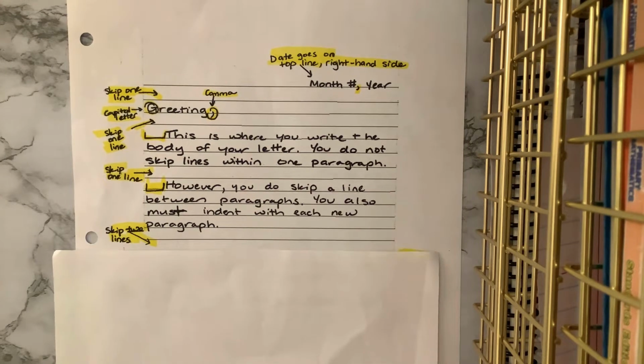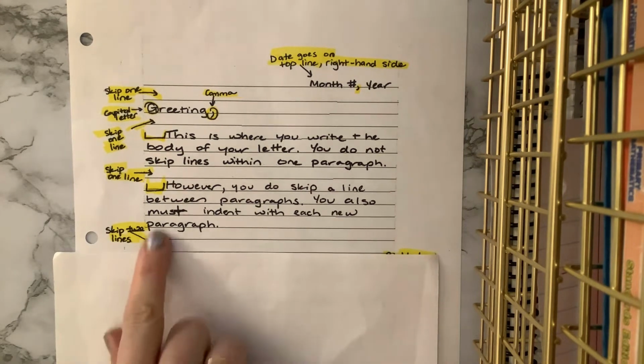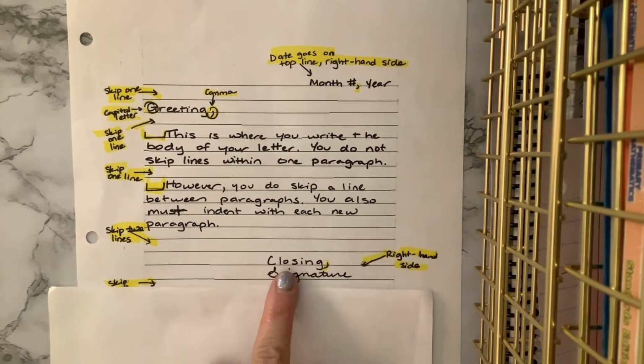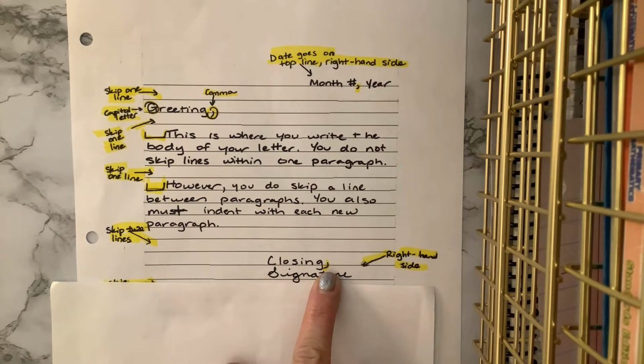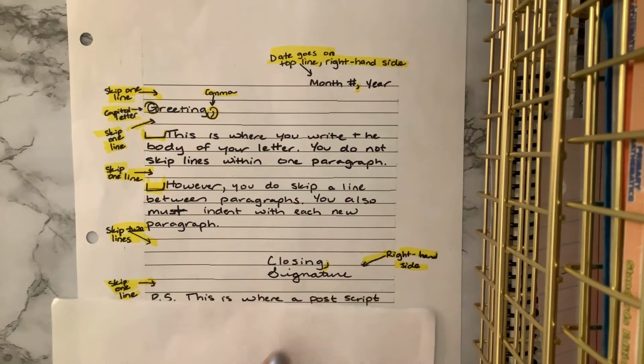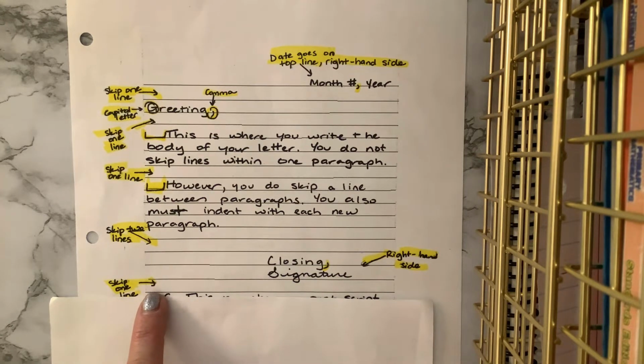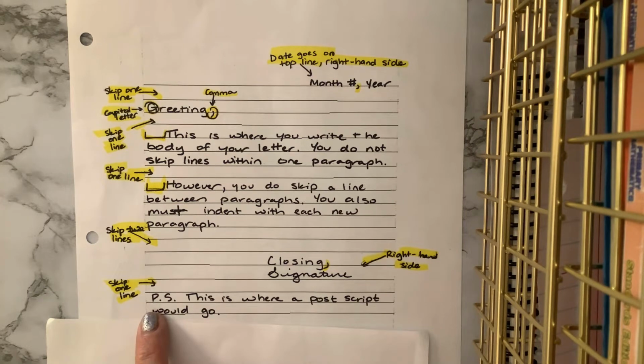When you're ready to complete the letter, you're going to skip two lines. On the right side, you'll write a closing followed by a comma, like sincerely, love, yours truly, okay? You will not skip a line and you'll go right to the signature. Then you will skip a line if you're going to do a postscript, which you do not have to do, but if you are, you'll skip a line. You'd write PS, and then whatever your postscript is, and you'll notice that you will not indent.